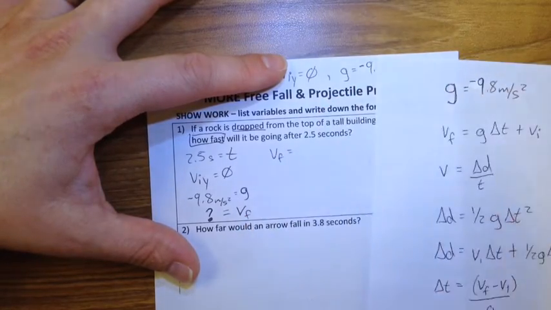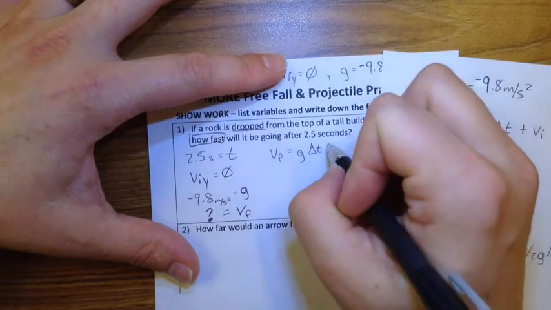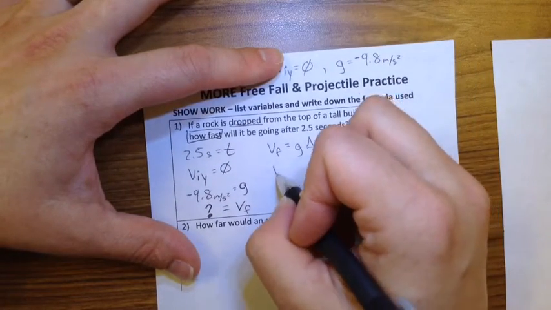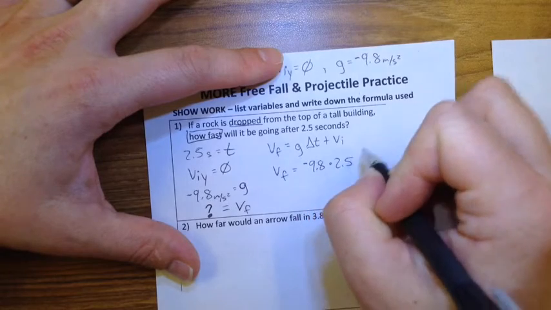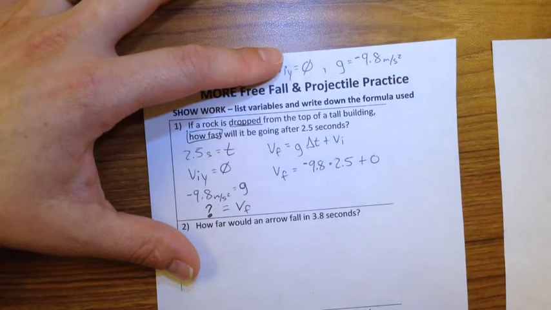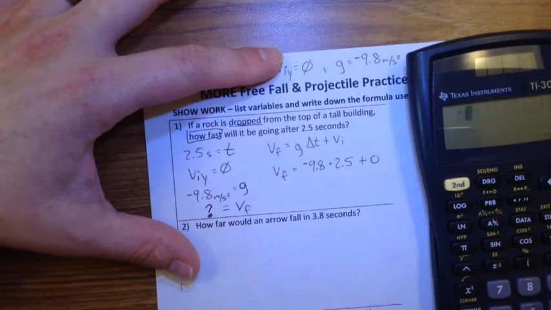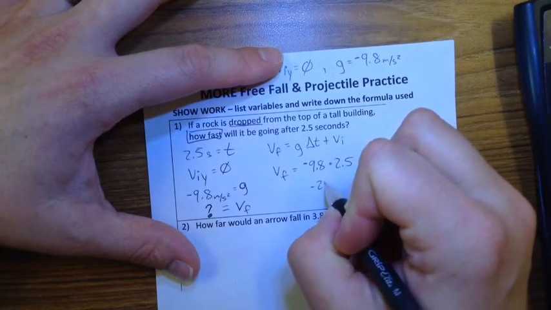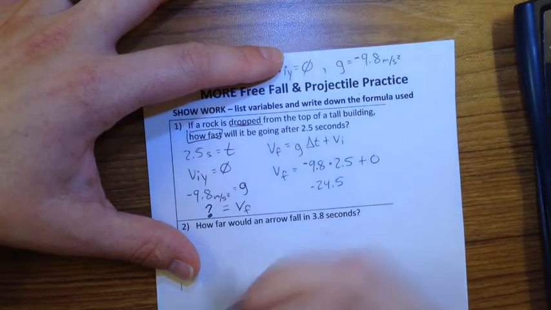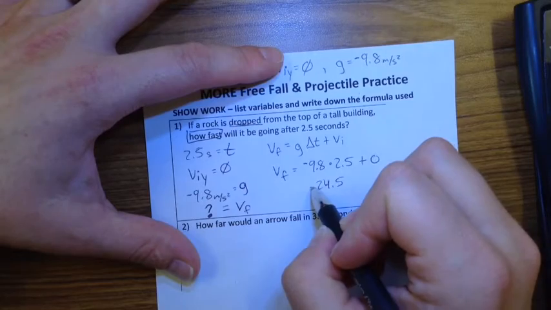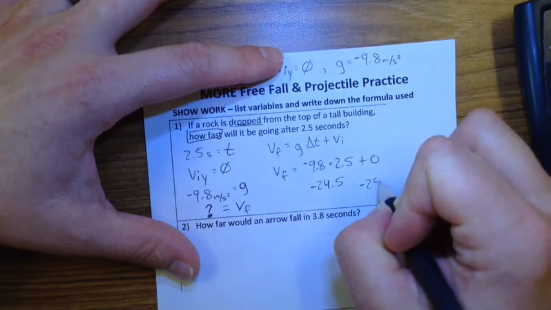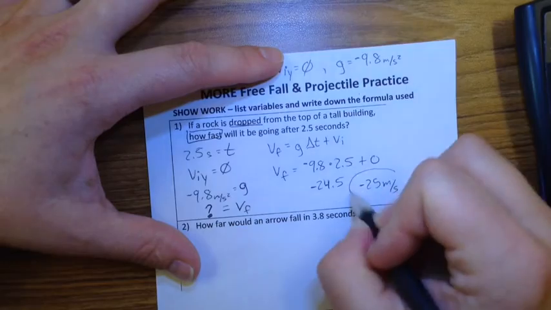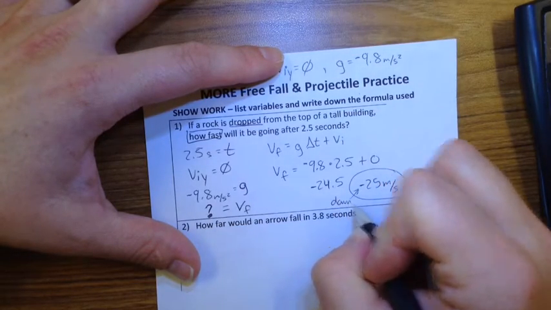So final velocity equals gravity multiplied by the change in time plus initial velocity. Plug your values in. Negative 9.8 multiplied by 2.5 plus 0. Negative 24.5 is what our calculator says. Significant figures, round that to 25. Why is it negative? Because it's going down. So it's going to be a negative 25, solving for velocity, that's meters per second. That just means that it's going down. That's what the negative stands for.